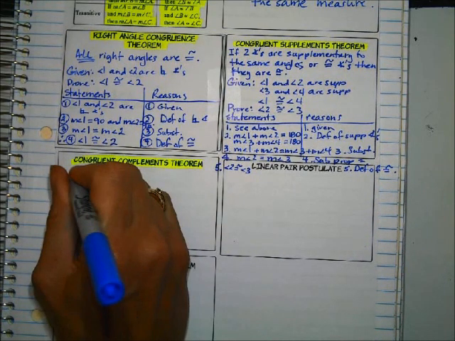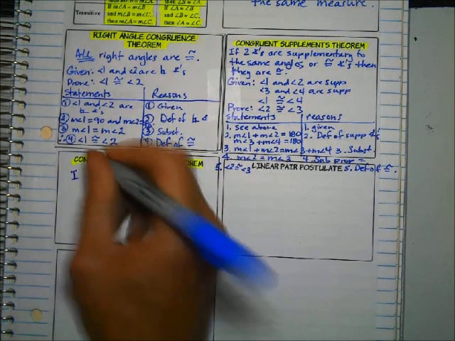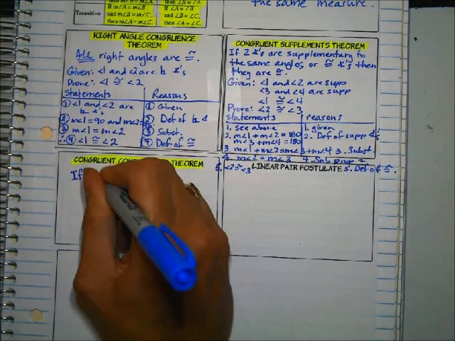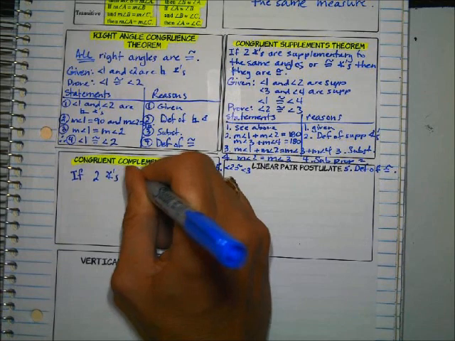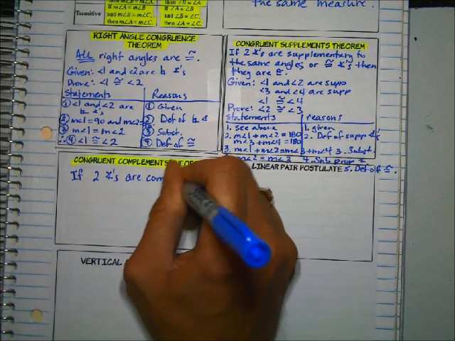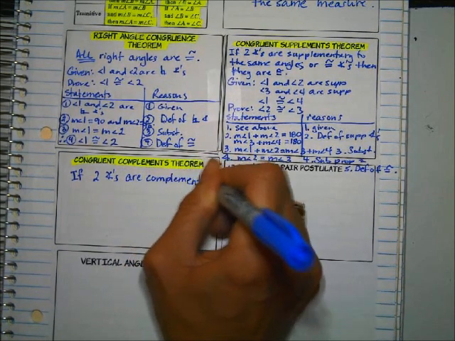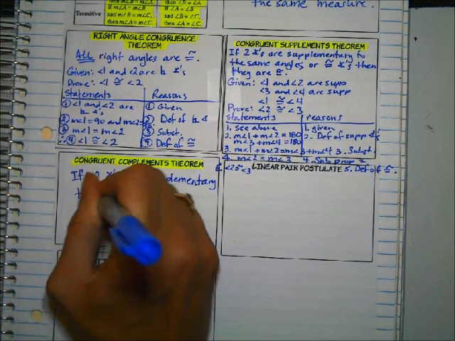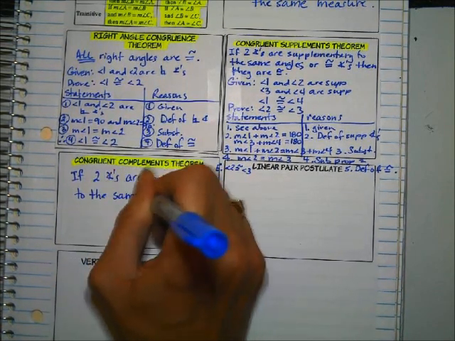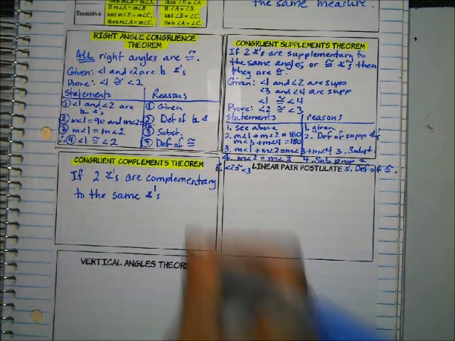Let's just go ahead and definitely write the statement down here, though, for our notes. If two angles are complementary, remember that means they add up to 90 degrees. If two angles are complementary to the same angles, then they are congruent.